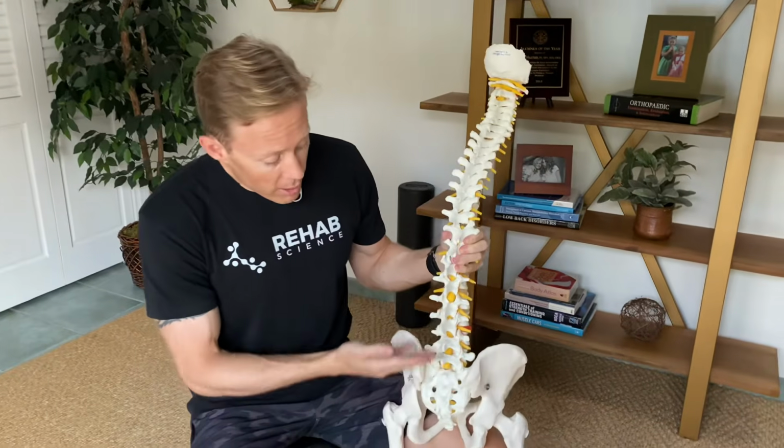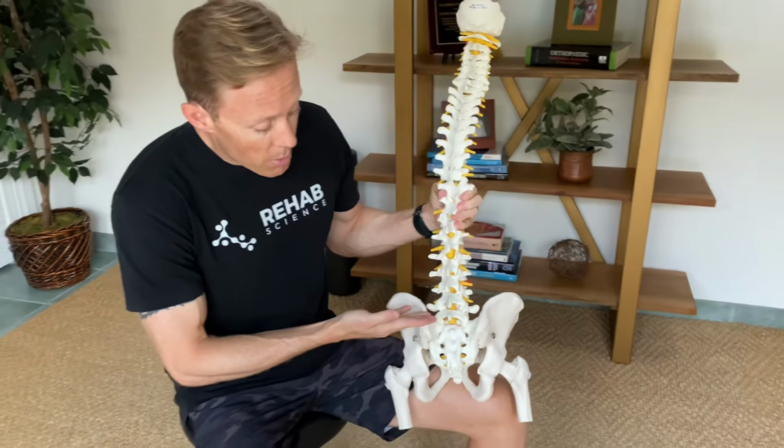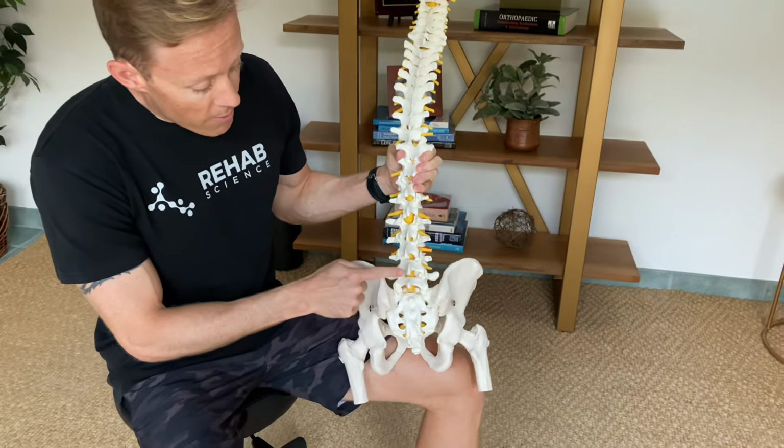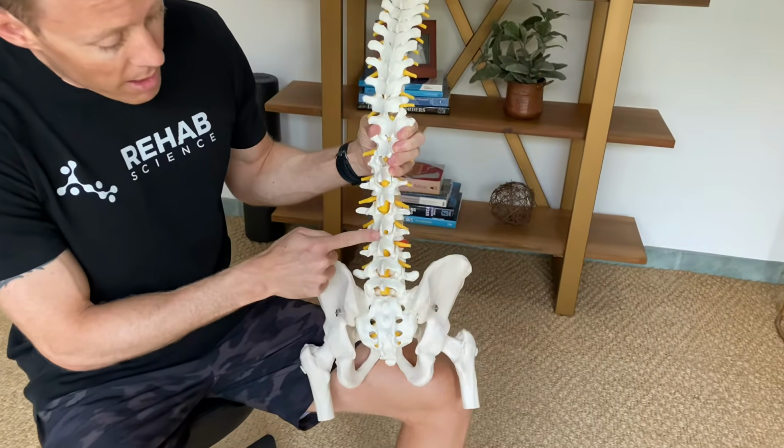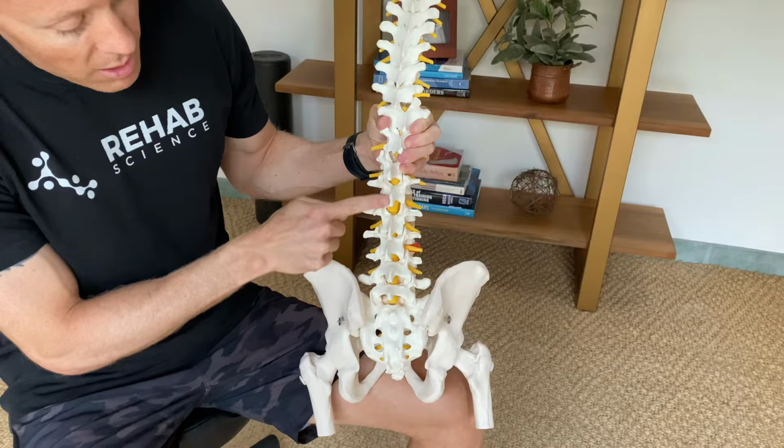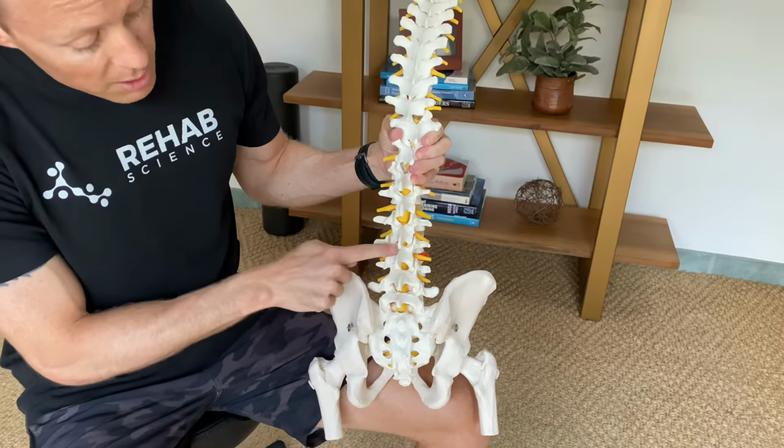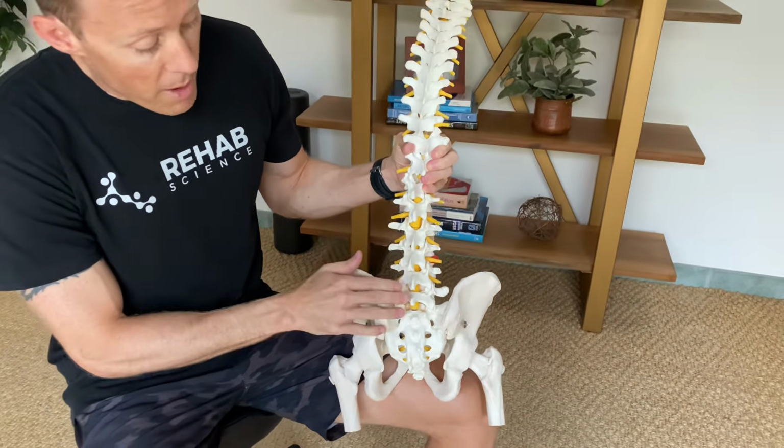In today's video, we're looking at some of the best exercises for improving mobility of your low back or lumbar spine. So we're basically looking at the 5 bottom vertebrae of the low back. We've got L5, L4, L3, L2, and L1. So these 5 vertebrae and the discs between make up our lumbar spine or low back.